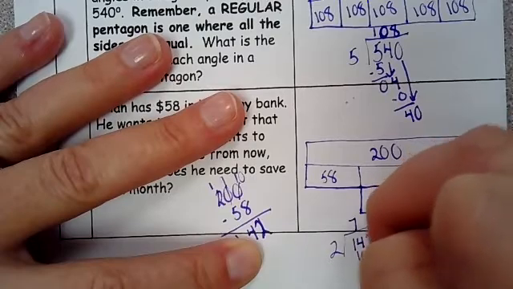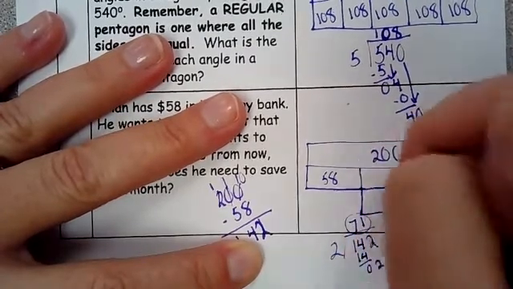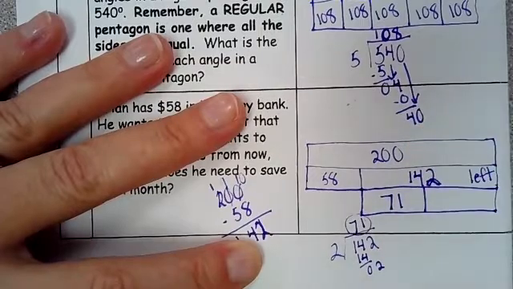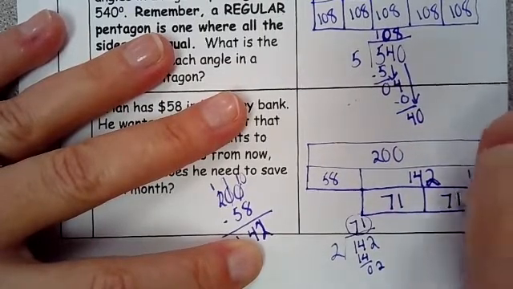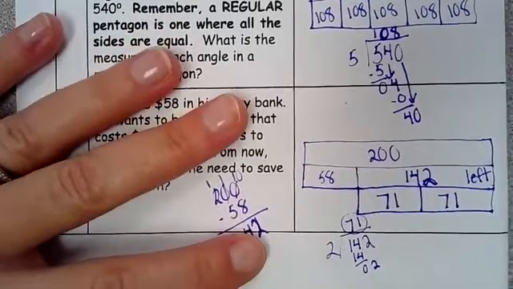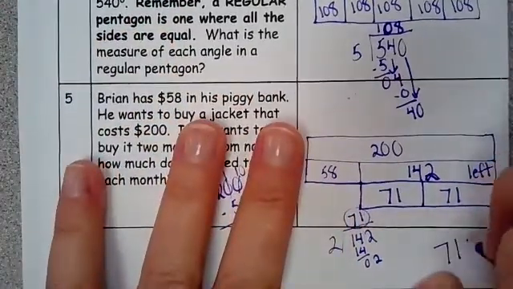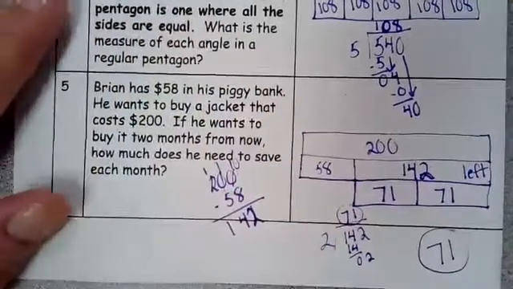Multiply back, I get 14, subtract, get a 0 and then a 2. 2 goes into 2 one time. So he has to save $71 the first month and $71 the second month to add up to the $142 that he still has left to save. So we've got 71 is how much he has to save each month.